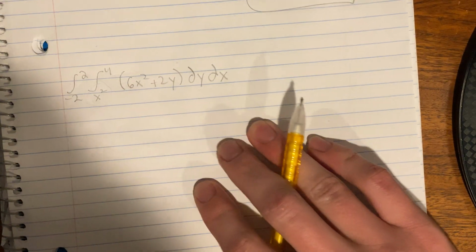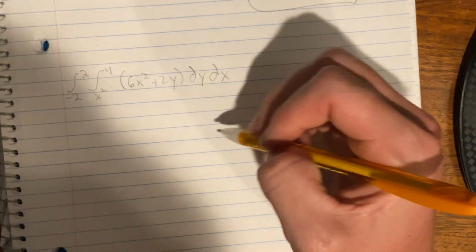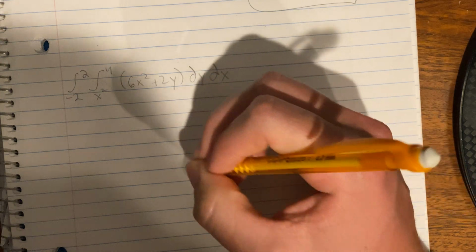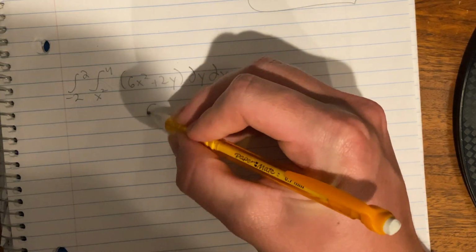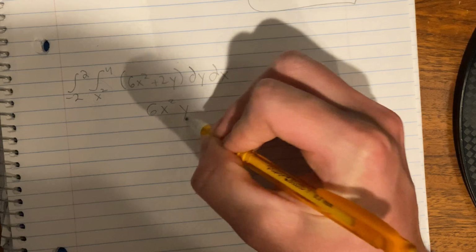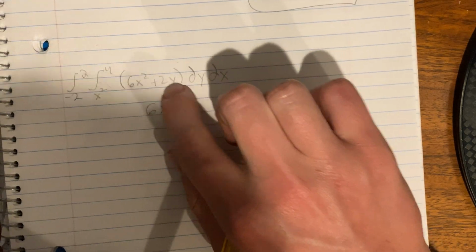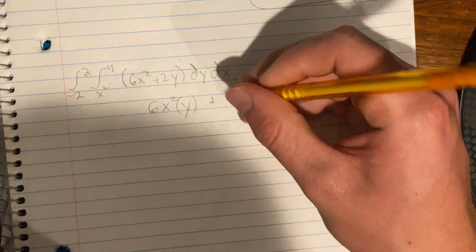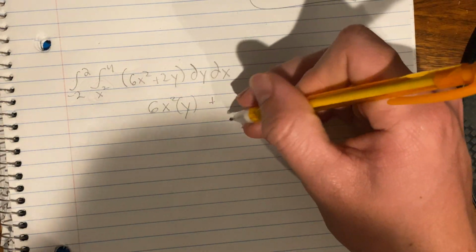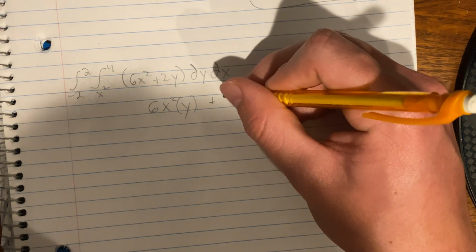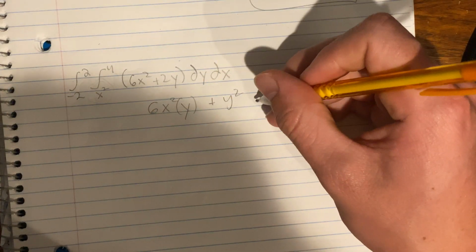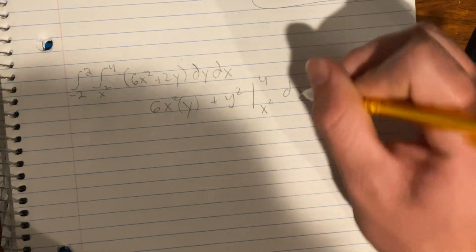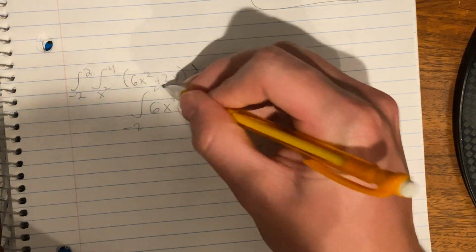So basically what we're going to start with, though, is the dy's, right? So 6x squared plus y turns into 6x squared times y, because when you integrate, that's supposed to be a constant, you add a y to it. And then we're going to do plus 2y squared over 2, which just turns into y squared, right? And so now you can integrate that from x squared to 4, dx, from negative 2 to 2, right?